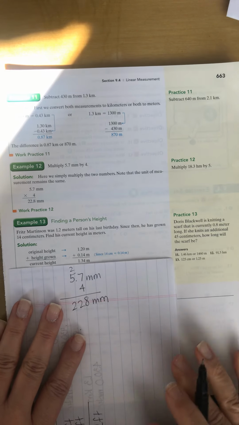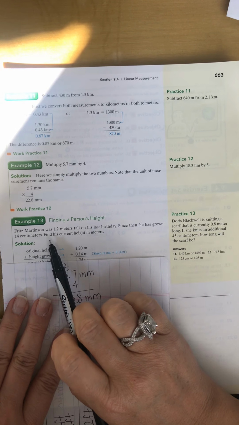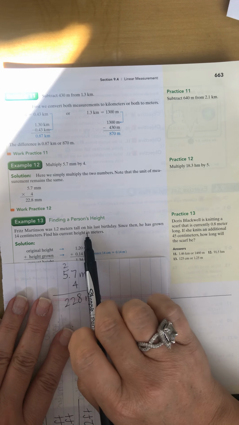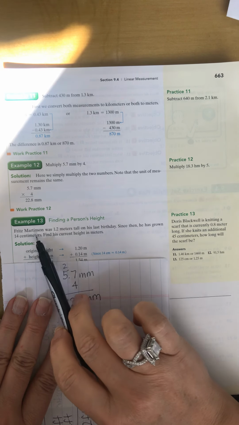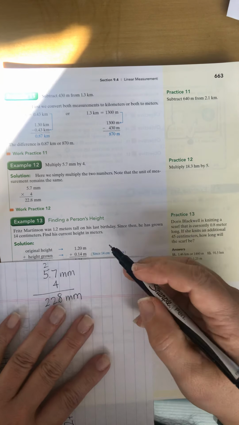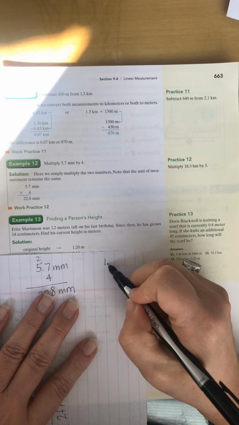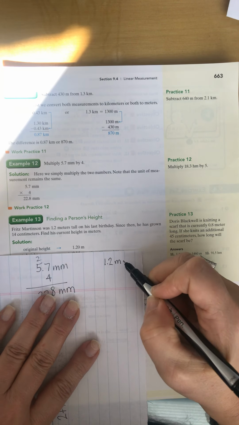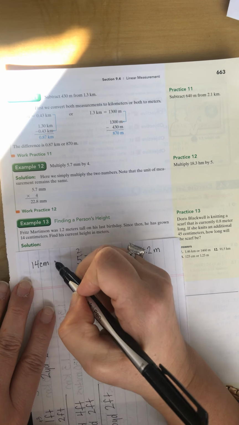And the last one, it says Fritz Madison was 1.2 meters tall on his last birthday. Since then he's grown 14 centimeters. So we can't add these up because they're different units. They want his height in meters, it says. So we're going to keep 1.2 meters. We have to convert 14 centimeters to meters.